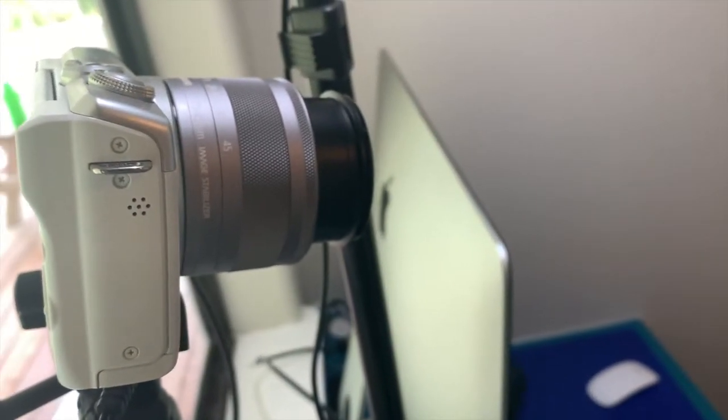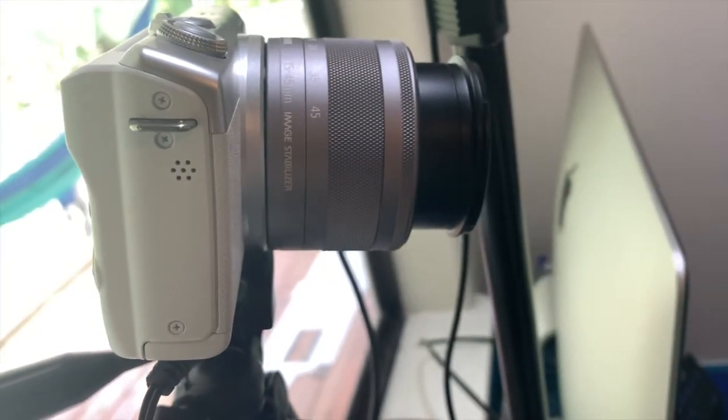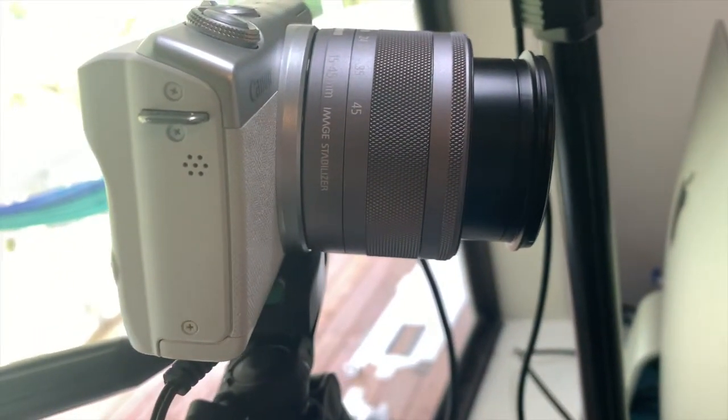Next up is my camera. I use a Canon EOS M200, which gives nice picture quality. That's what I'm using right here. But for a long time, I was using my built-in webcam on my computer. It's a FaceTime cam because I use a Mac. I even started using my phone to be my webcam using the Epic Cam app that you can get from Elgato.